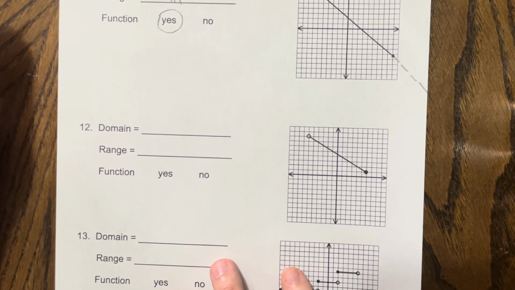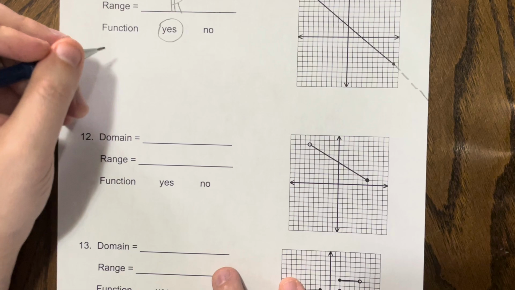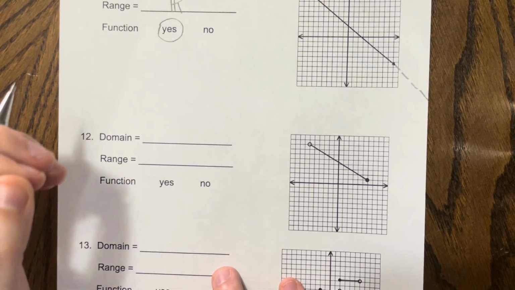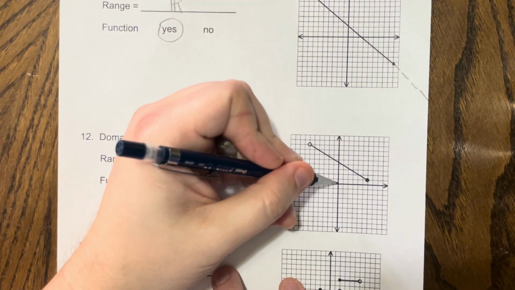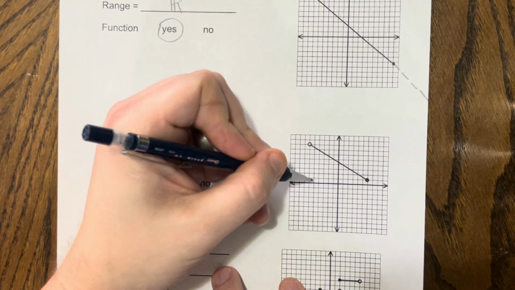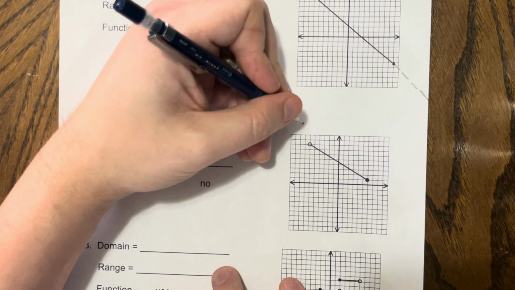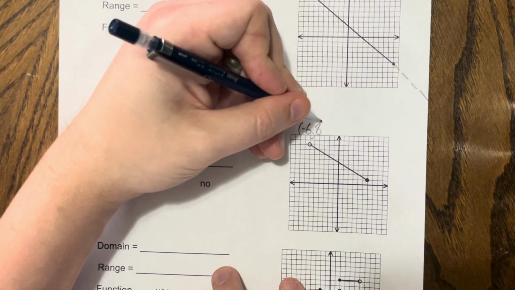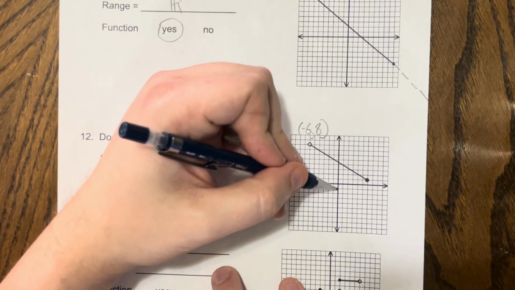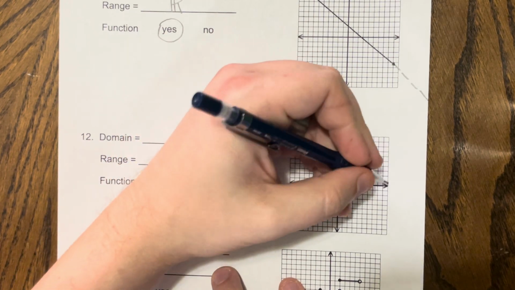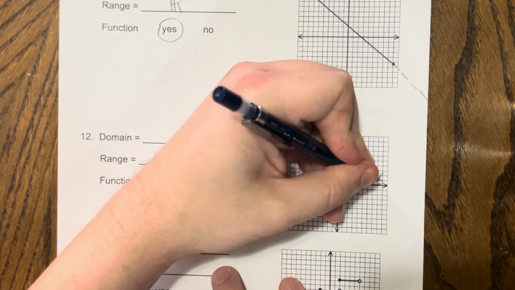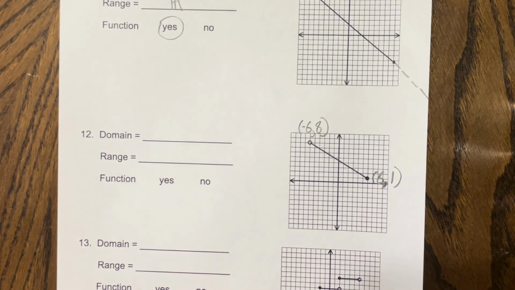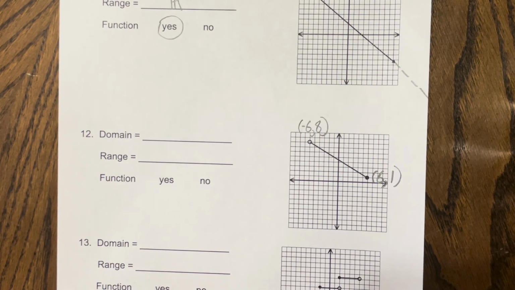Okay, for number 12, looking at the domain and range of this one, I do have a point on the left and on the right that it stops. So let's go ahead and label those points. This is at negative 6, 8, and then positive 6, 1. So I've labeled those 2 points just to give me an idea of where it starts and stops on both ends.